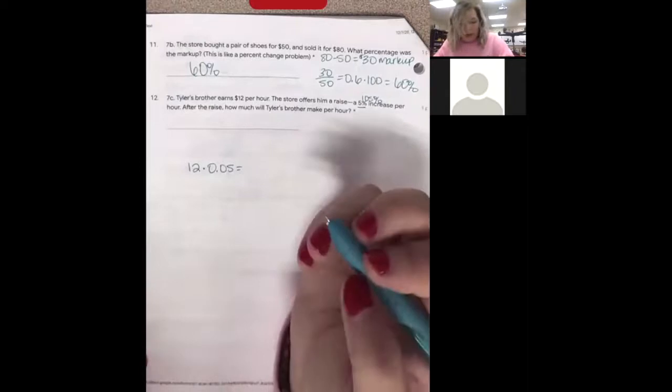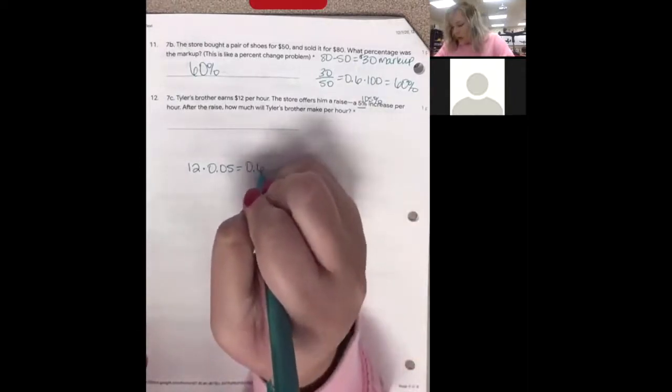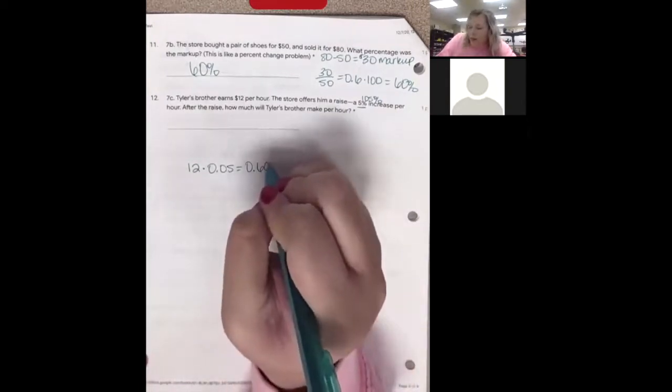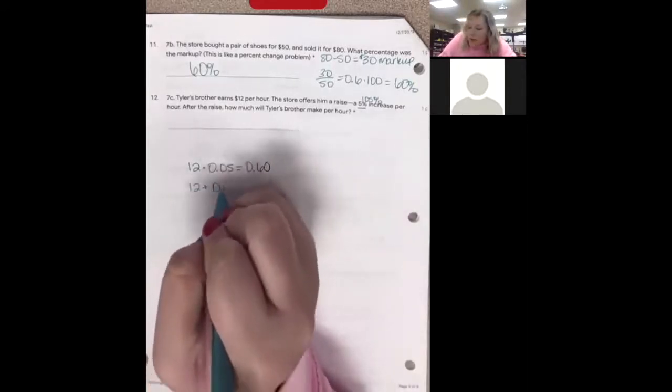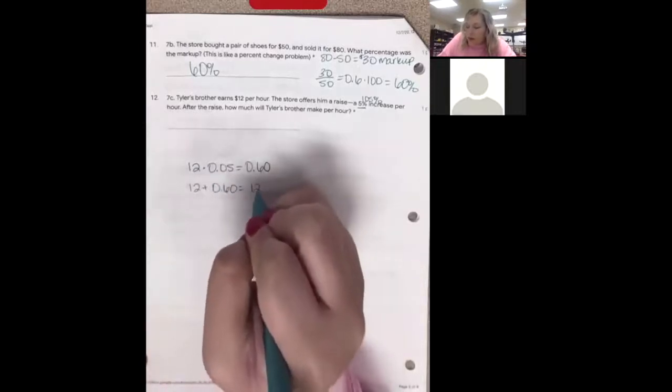Okay, so 5% increase would be 0.6. But since it's money, got to include that second decimal value. And then we have to go back and add. So 12 plus 60 cents gives us $12.60.